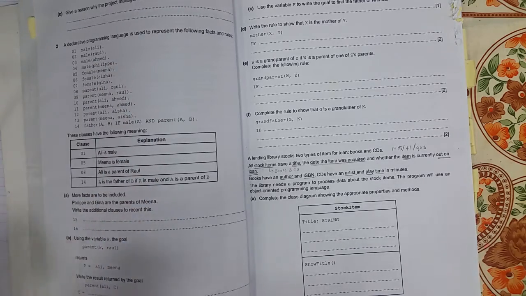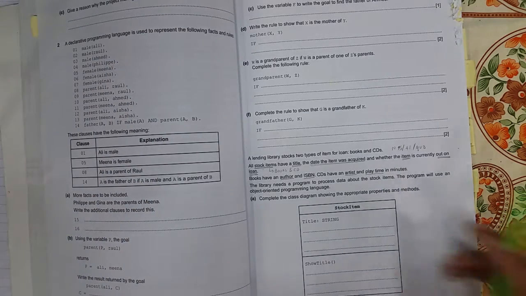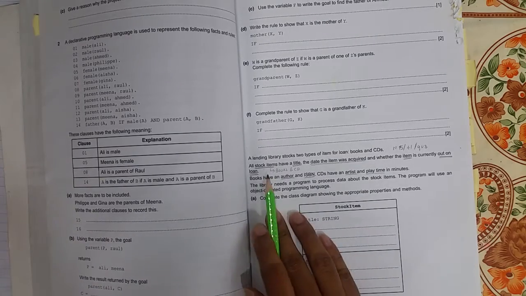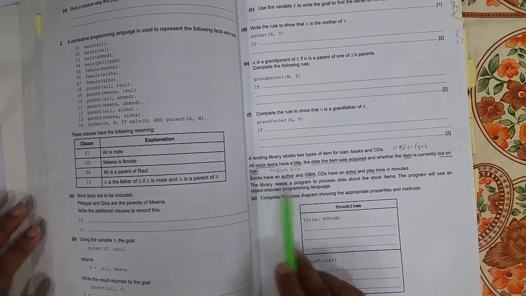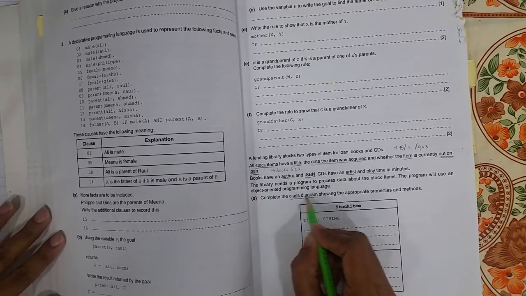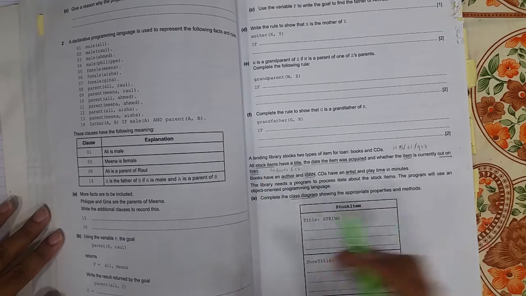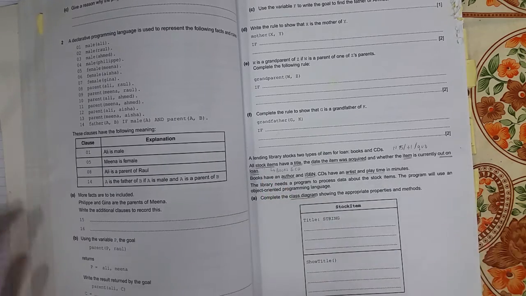Pour la classe de grade 13, je me suis donné un devoir novembre 2015, papier 4, question 3. Et c'est un programme de library. Now, you are asked to draw a clause diagram. Et dans son explication là-haut, qui est un clause stock item, des affinités dessinées. Ensuite, il y a un book avec CD.